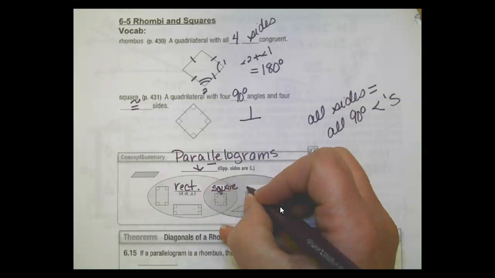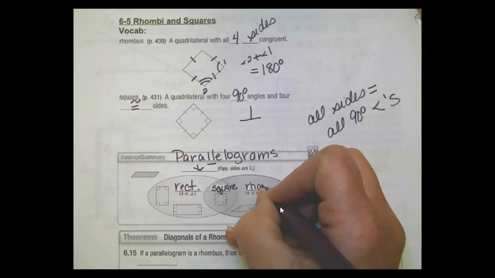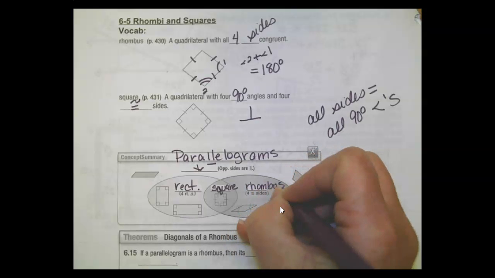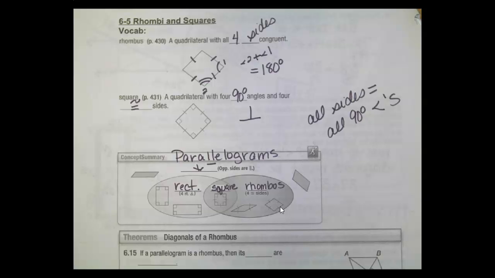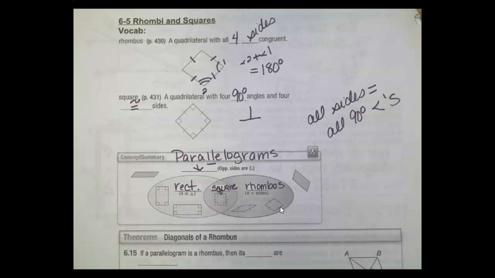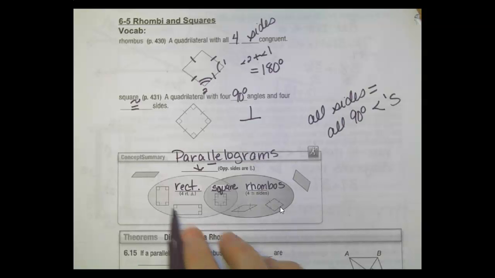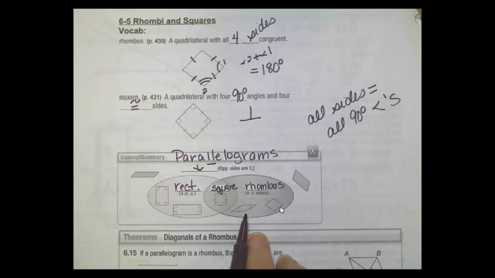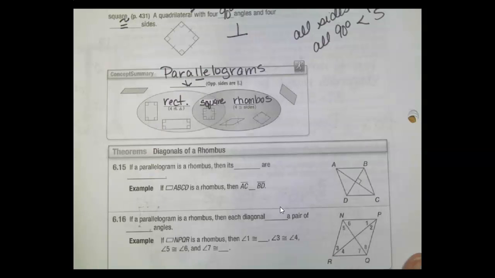In a rhombus, they are congruent sides, and squares have also congruent sides. So that's what they're trying to say. A rectangle and squares have the 90-degree angles. Squares and rhombuses have sides that are equal. That would be the difference. Okay, so let's go down here.